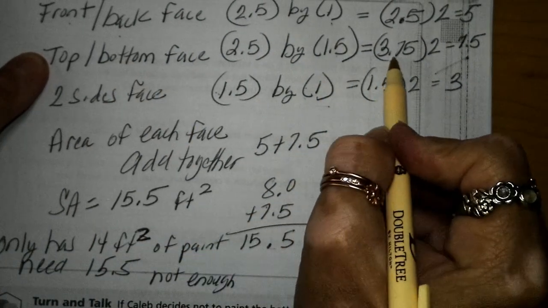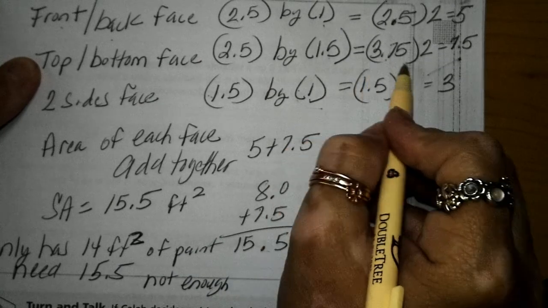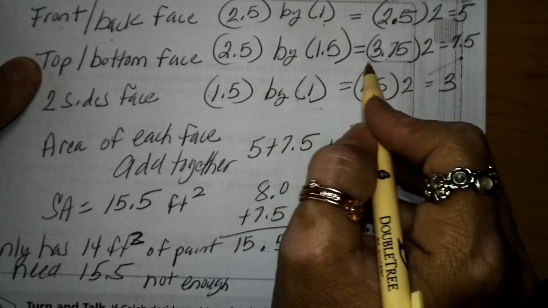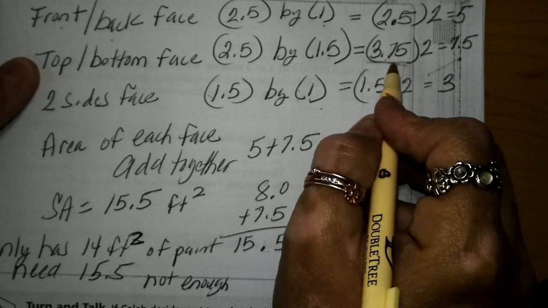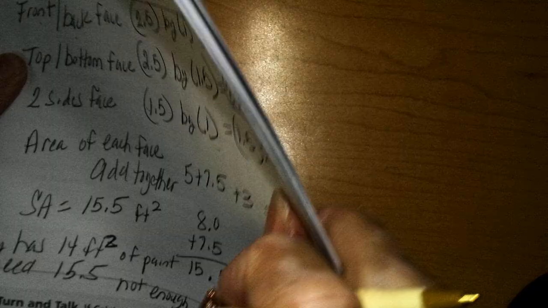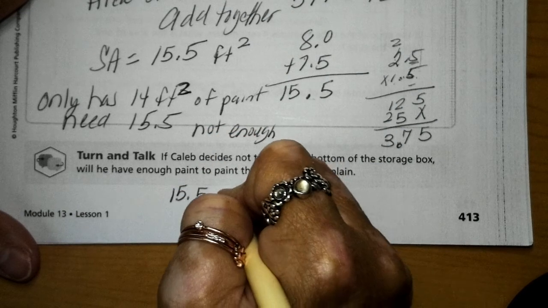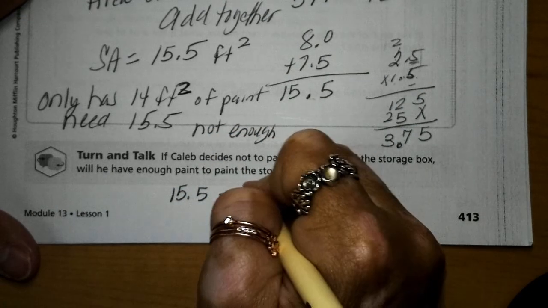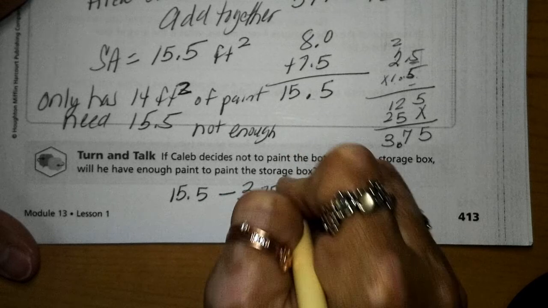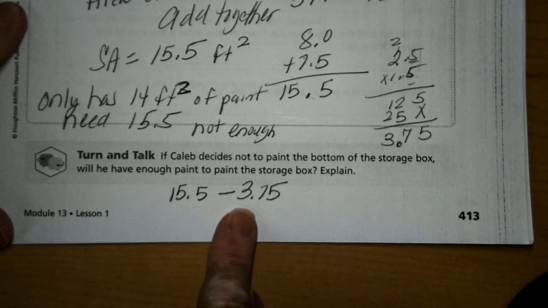So the area of the bottom or the top is 3.75. So we're going to take that 15.5 and we're going to subtract 3.75 because this is the area of the bottom.